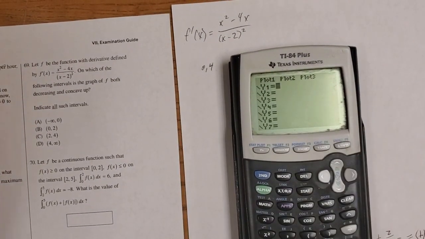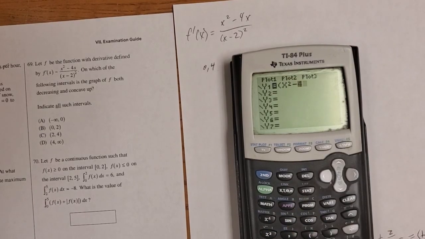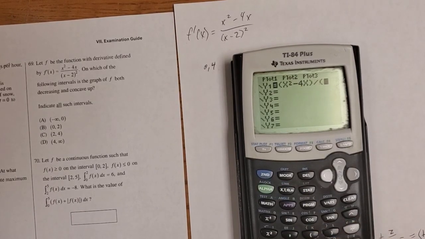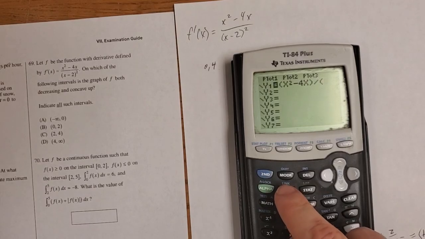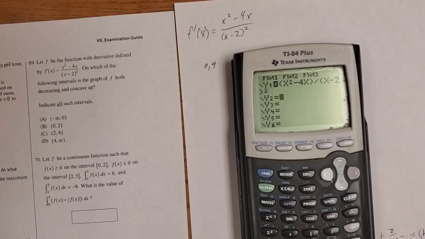Because this is the calculator's allowed portion, it's just far easier to throw it on the graph and see what's going on. Minus 2 squared.